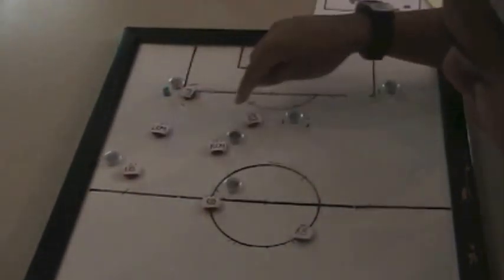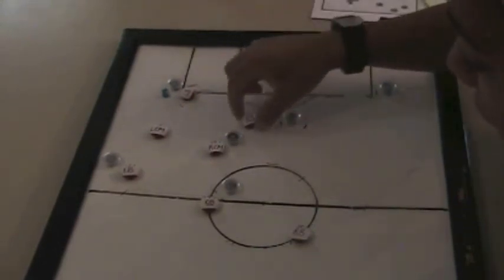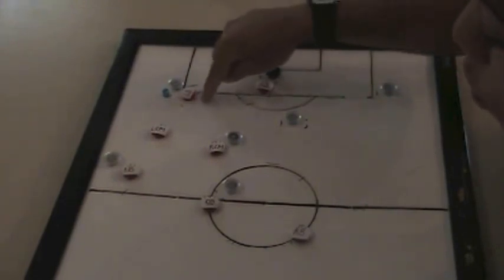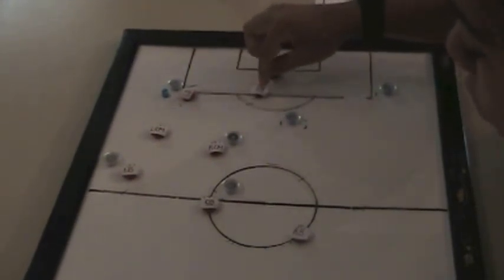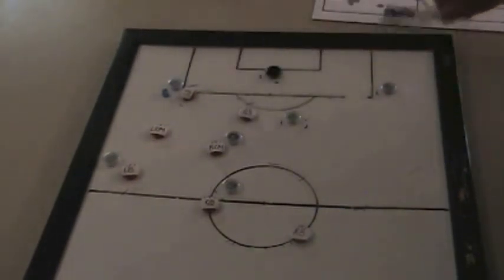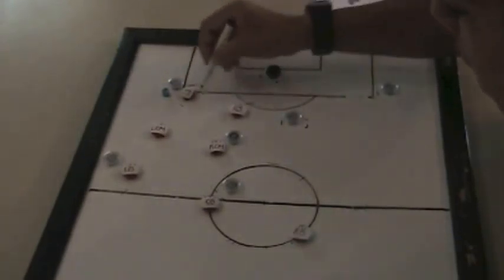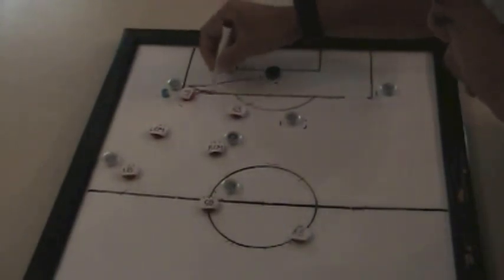If you look here, my right striker is not up high like this, okay? Because then who becomes open? She does. So my right striker is going to drop back here because she's responsible for taking away this pass and this pass, all right? So she could look here or she could look here.